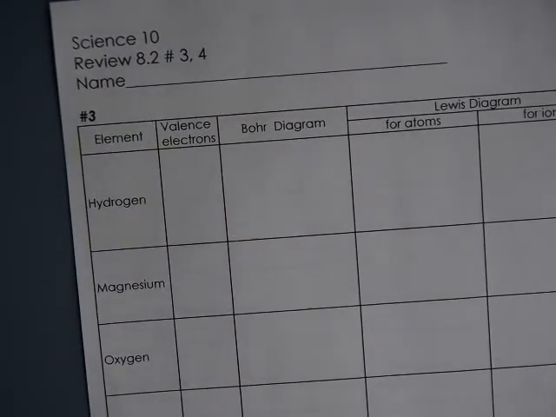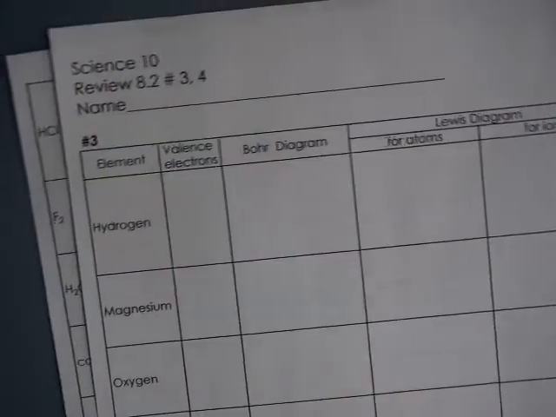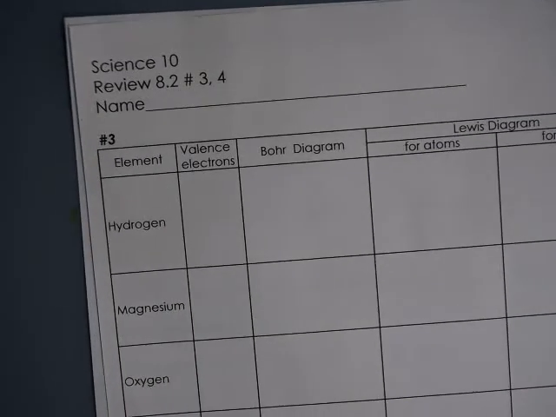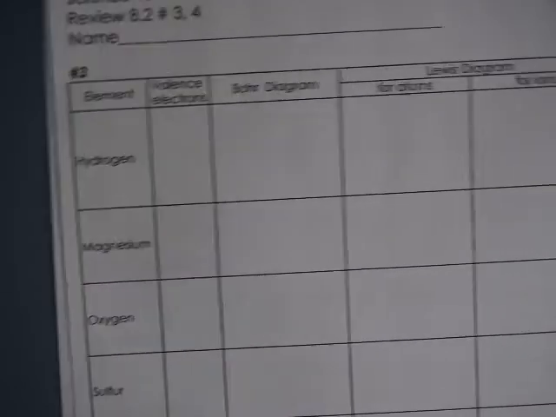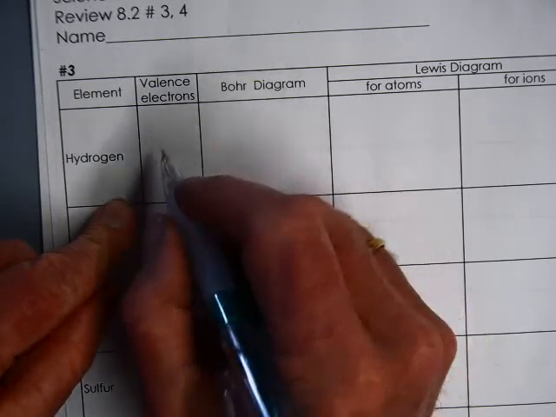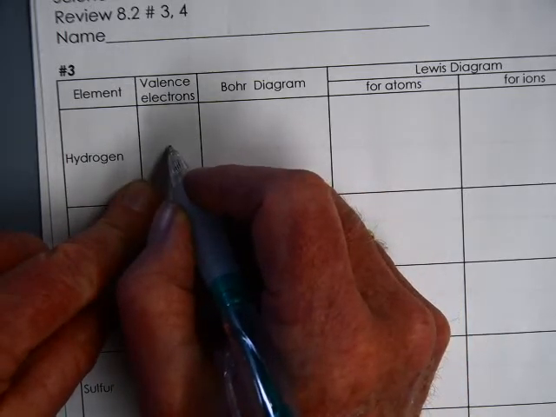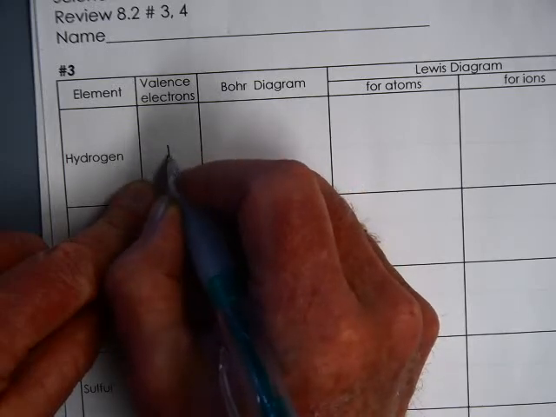8.2 starts with doing Bohr diagrams and Lewis diagrams for both atoms and ions. So let's look at hydrogen, for example. The number of valence electrons in a hydrogen atom is 1.